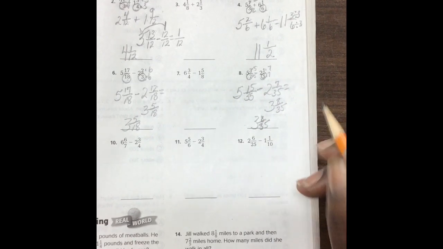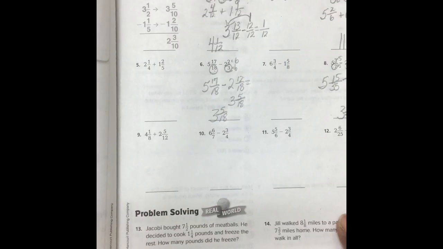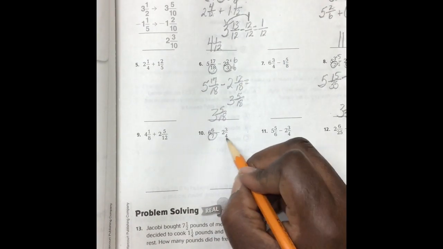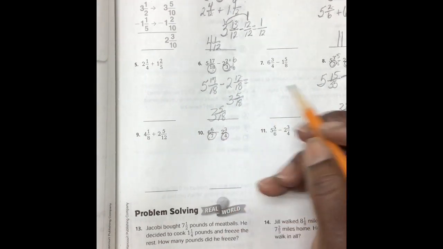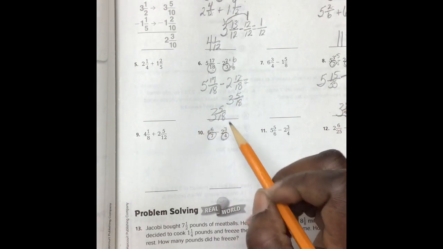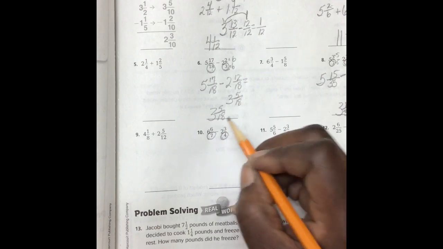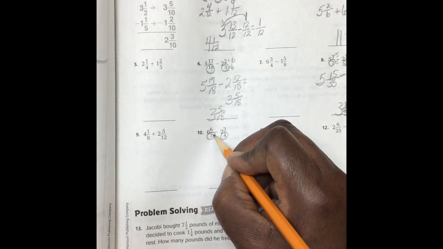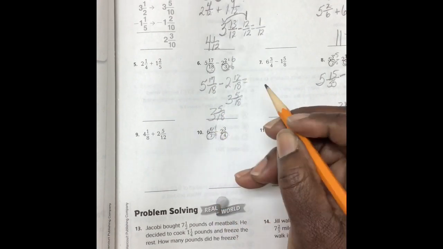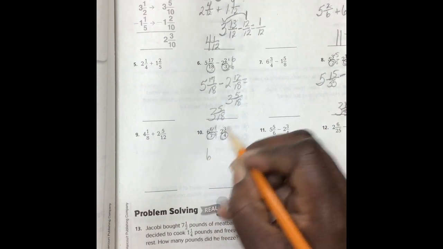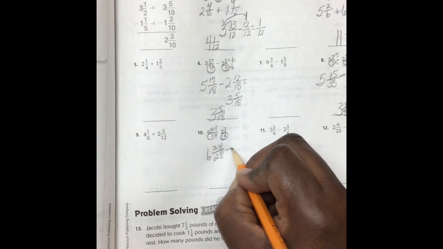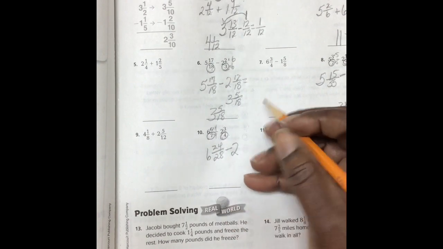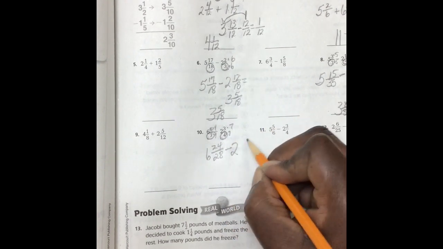Let's look at number 10. Number 10, we have a 7, we have a 4. You can't make the 4 a 7 or a 7 a 4. Therefore, we're going to multiply them. Times 4, times 4. So that'd be 6 with 24 over 28 minus 2 with 21 over 28.